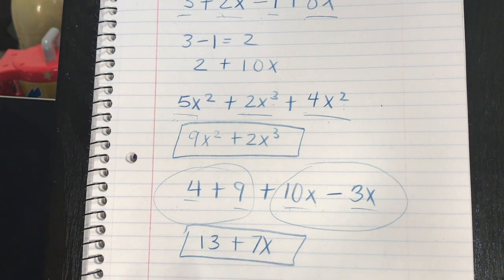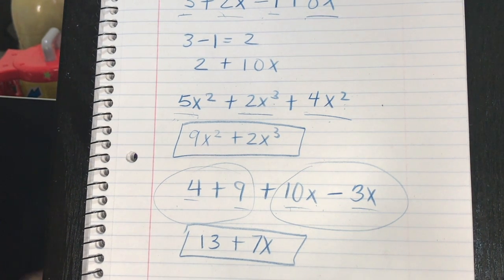So you don't need to solve it. I just want you to simplify it. Okay, the curriculum, Go Math, wants you to simplify it. So that is simplifying an expression by combining the like terms.